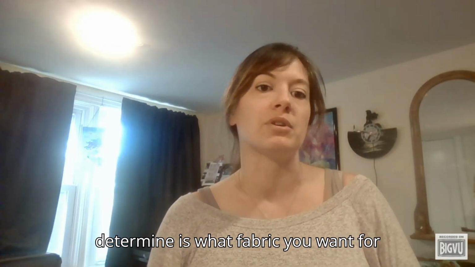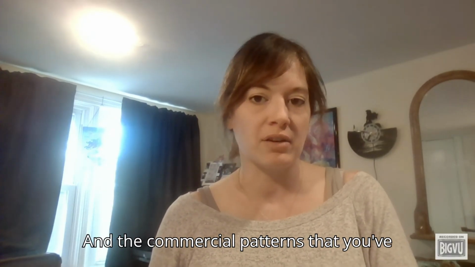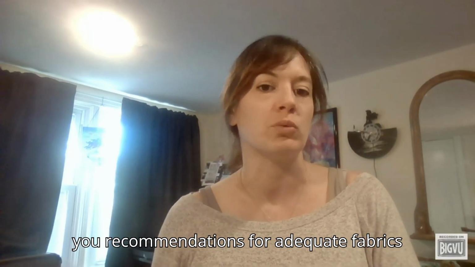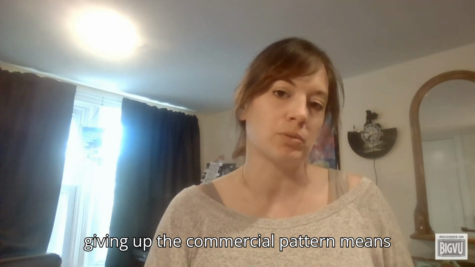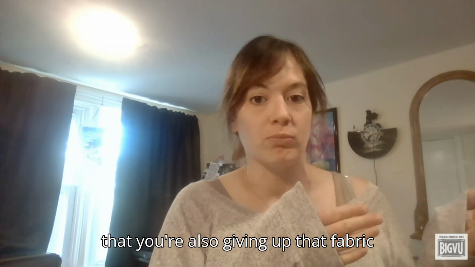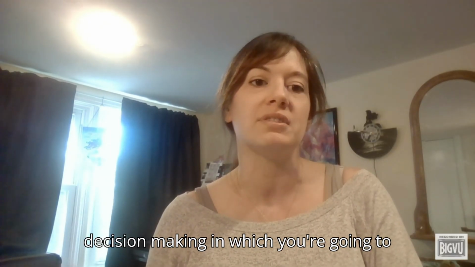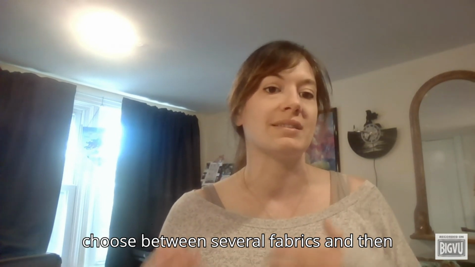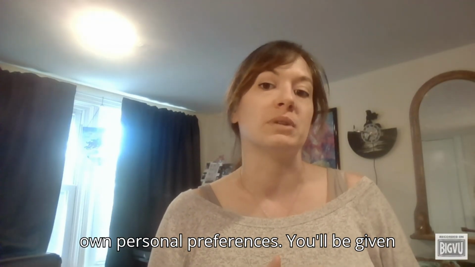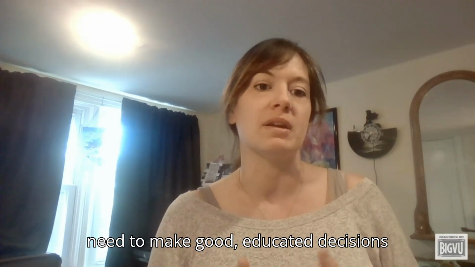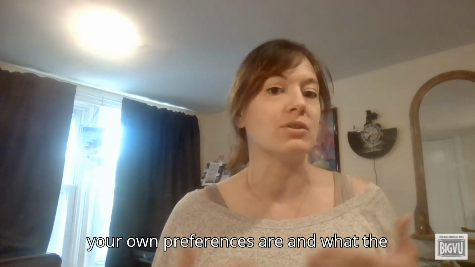The other thing you need to be able to determine is what fabric you want for your clothing design. And keep in mind, the commercial patterns that you may or may not have been using offer you recommendations for adequate fabrics to use for that particular project. So giving up the commercial pattern means that you're also giving up that fabric recommendation, which is okay because you'll be guided through a flow chart of decision making in which you're going to choose between several fabrics and then just simply eliminate them based on your own personal preferences. You'll be given all the information and resources you need to make good, educated decisions regarding the right fabric based on what your own preferences are and what the project is.